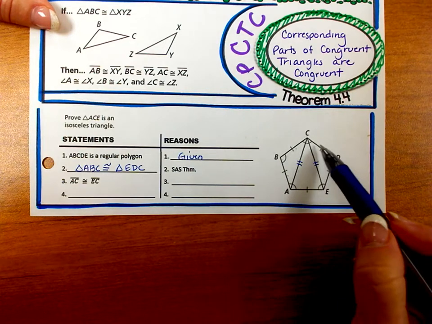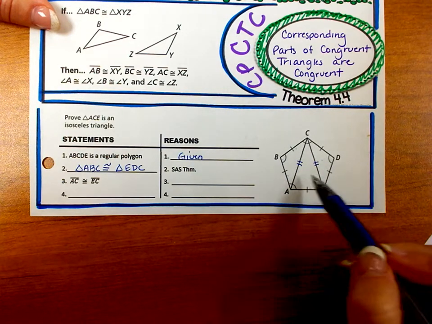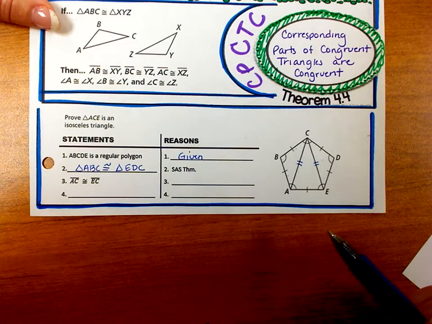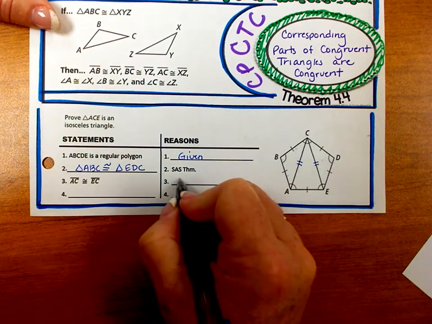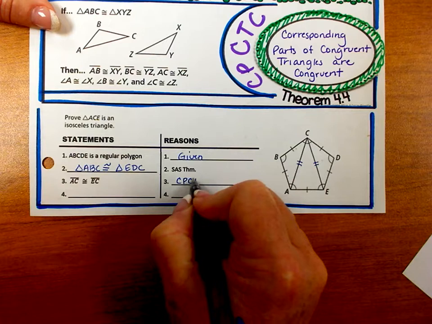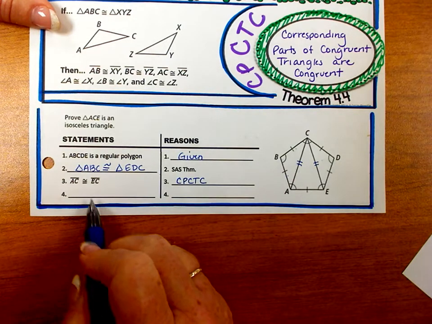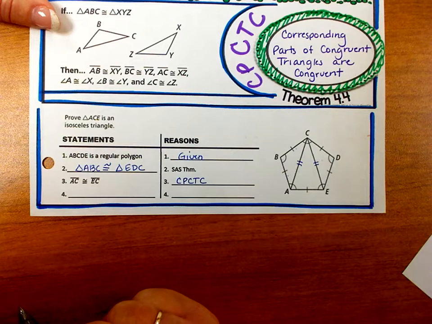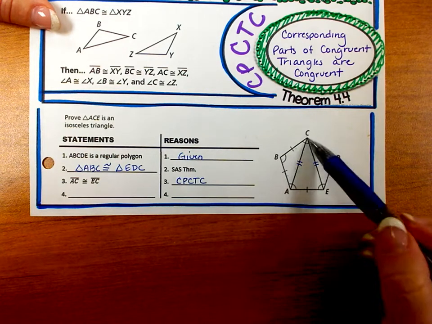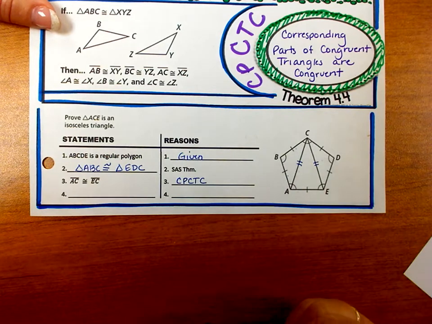So if these two triangles are congruent, then that means that each of their parts also have to be congruent. So we're going to use corresponding parts of congruent triangles are congruent. And then finally, we want to prove that triangle ACE, that's this one right here, is an isosceles triangle.